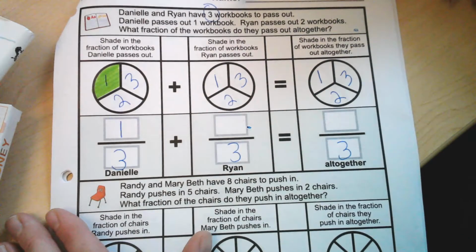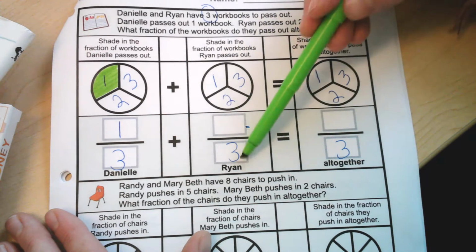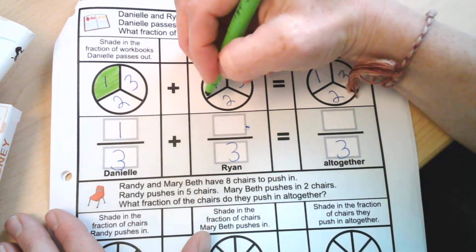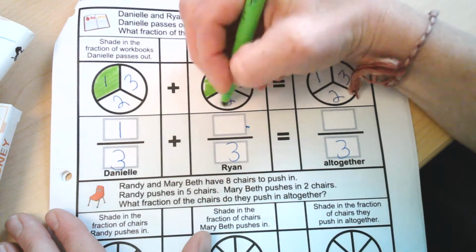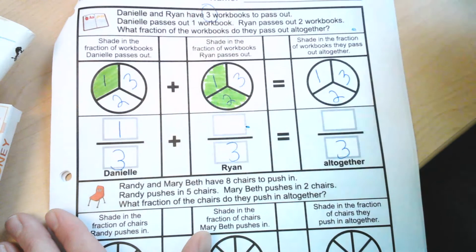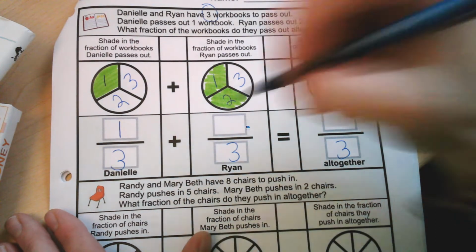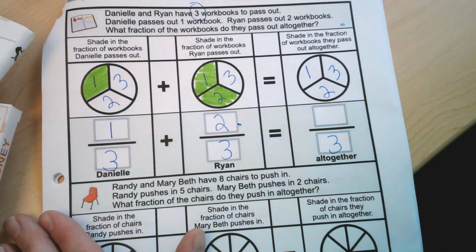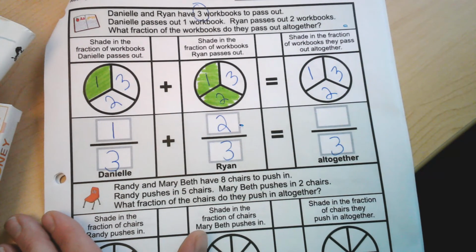Then I'm going to read how many Ryan passes out. Ryan passes out 2 workbooks. So I'm going to go ahead and shade in 2. Okay, and I'm going to write my numerator 2 over 3. Now I'm ready to add them all together.